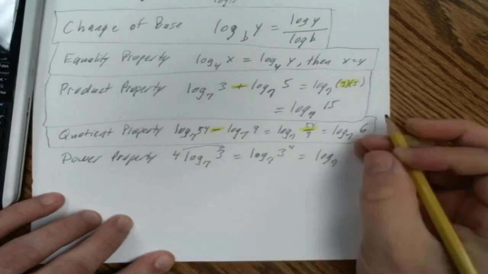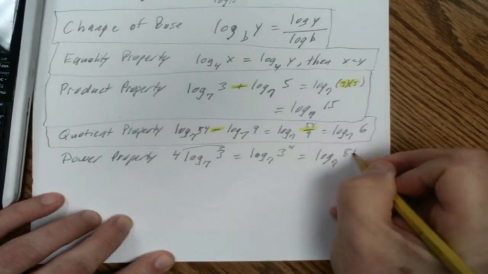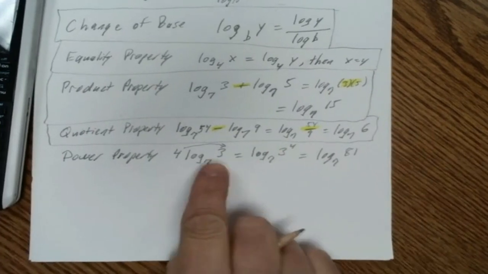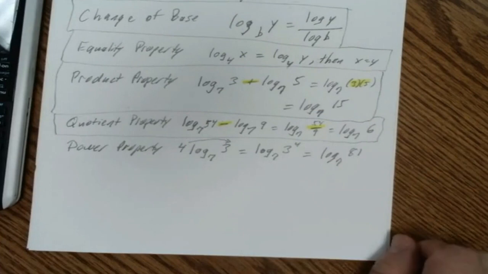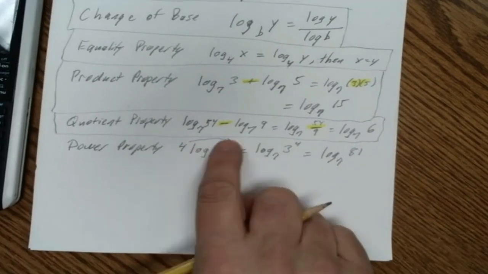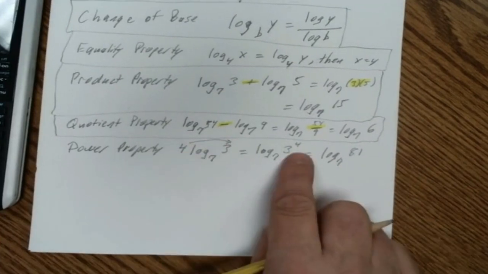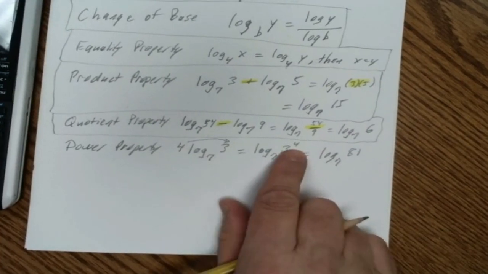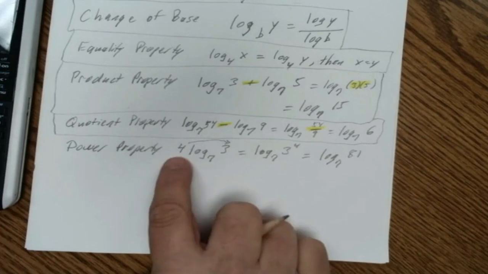3 to the 4th is 3 times 3 times 3 times 3, or 81. So 4 log 7 of 3 is the same as log 7 of 81, because the power property says we can make that number up front an exponent. Now remember, we can do this the other direction too. If we're trying to solve something and we have an exponent, we can just bring it up front, and that's the same thing as 4 times that.